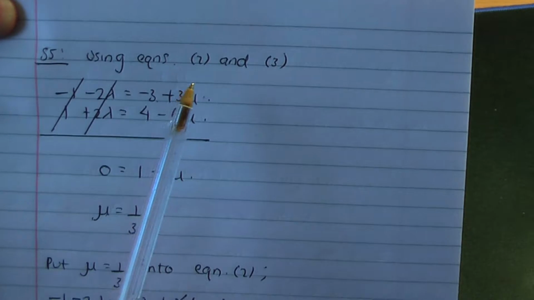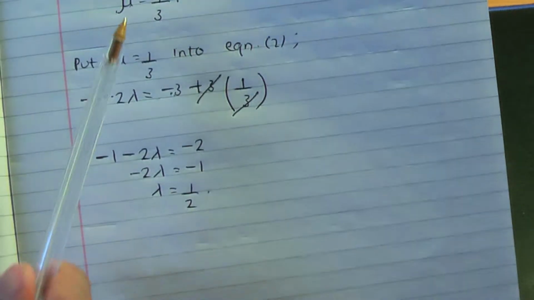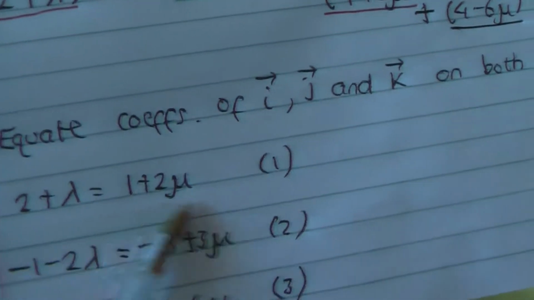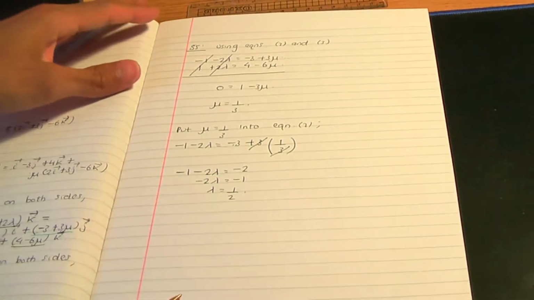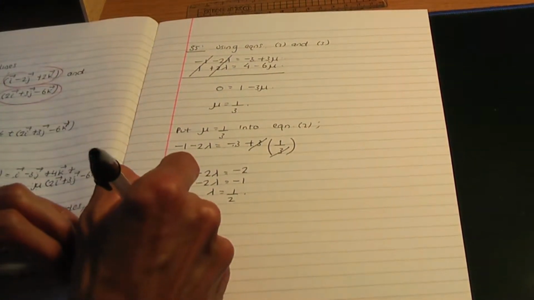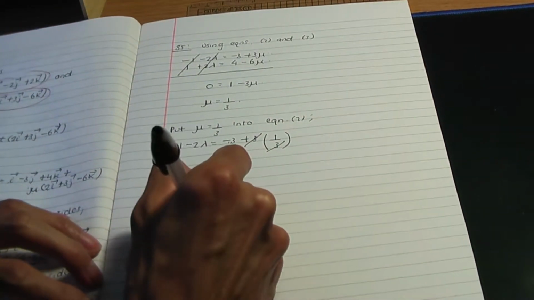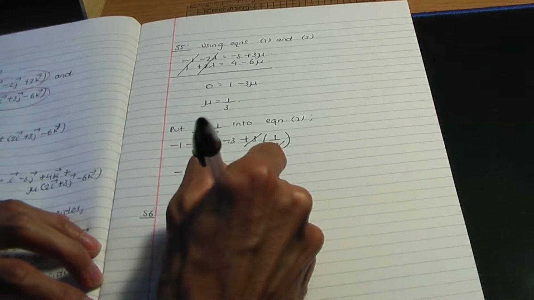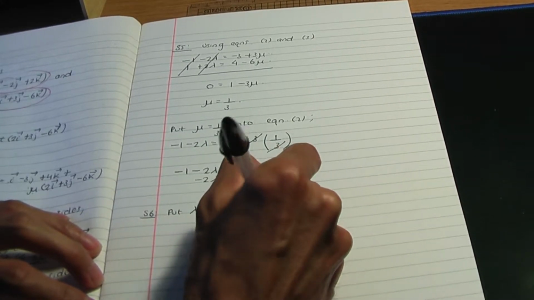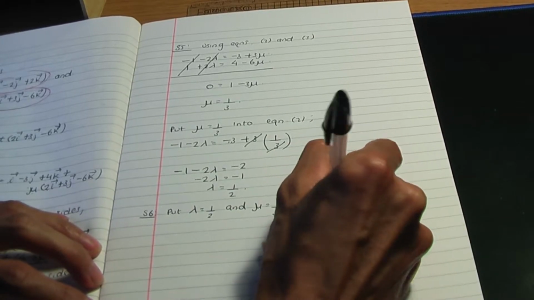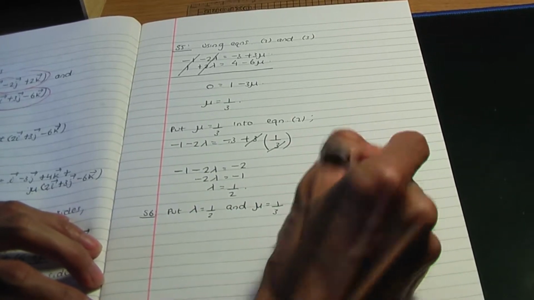I used equations 2 and 3, so I need to put these values for lambda and mu into equation number 1. Okay, so let's do that. So here is step number 6. Put lambda is equal to half and mu is equal to 1 over 3 into equation number 1.